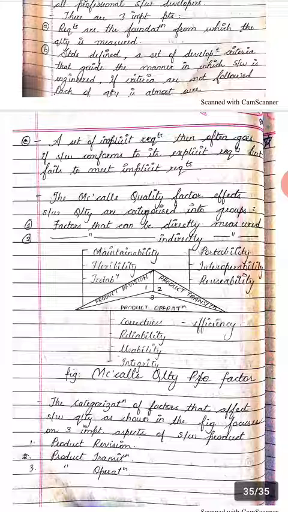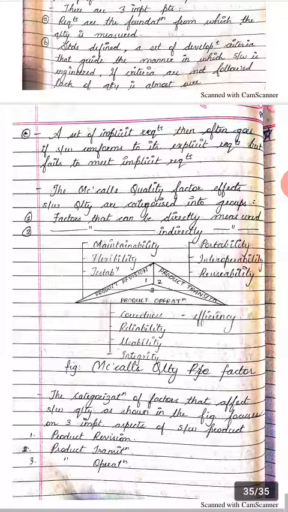One is the factor that can be directly measured and the other indirectly measured. So you can see this diagram, McCall's quality factor, the triangle. In that triangle, there are three more triangles numbered 1, 2, and 3. First one is the product revision. It covers the maintainability, the flexibility, and the testability of your product.